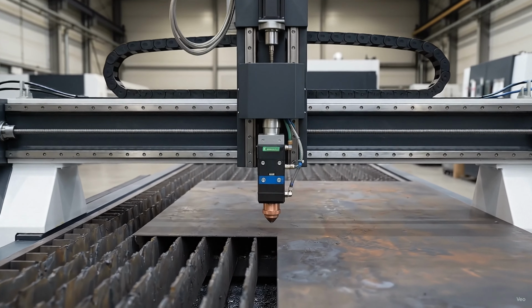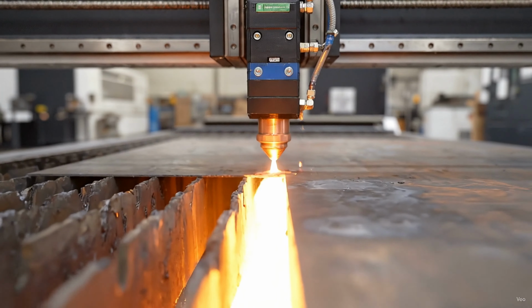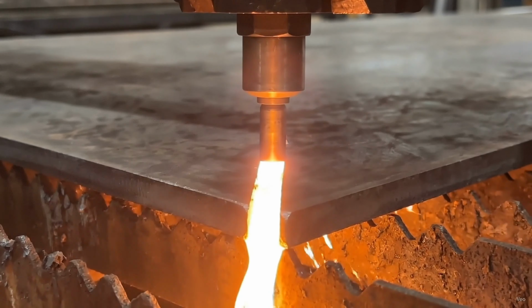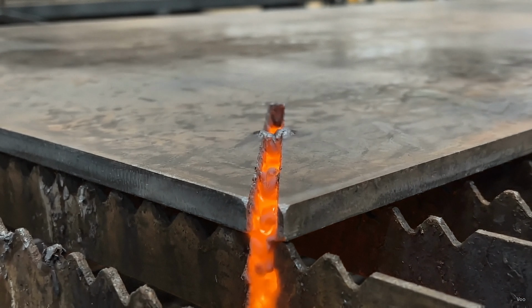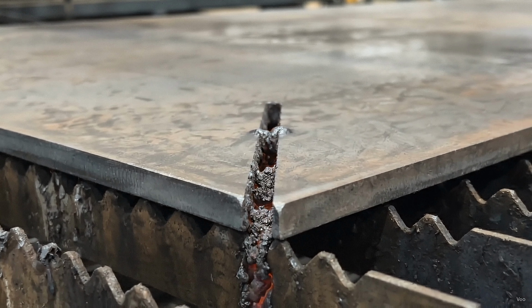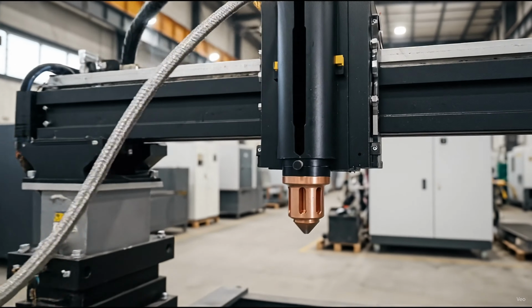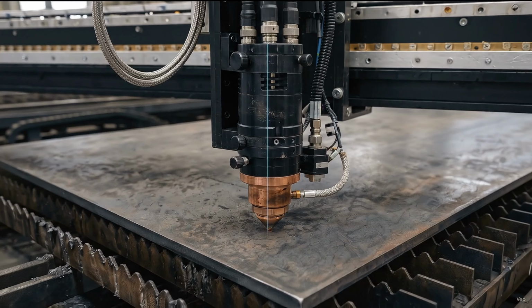Once the beam reaches the bottom of the sheet, the CNC motion gantry begins moving the cutting head along the programmed path. The laser continuously creates a narrow molten steel pool just ahead of the cut. But heat alone is not enough. Without another force, the liquid metal would remain inside the gap and freeze back into place. This is where the high-pressure assist gas system becomes essential.